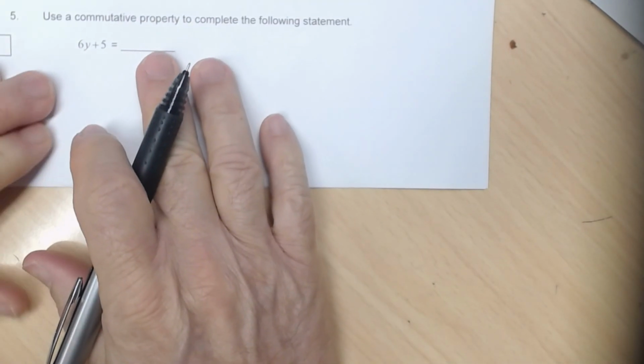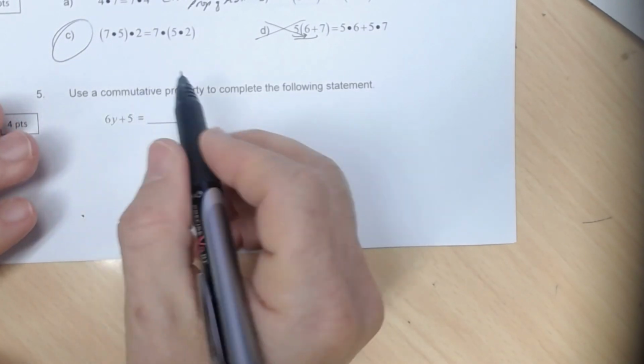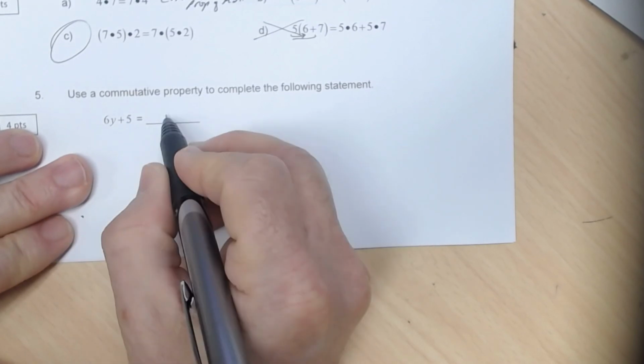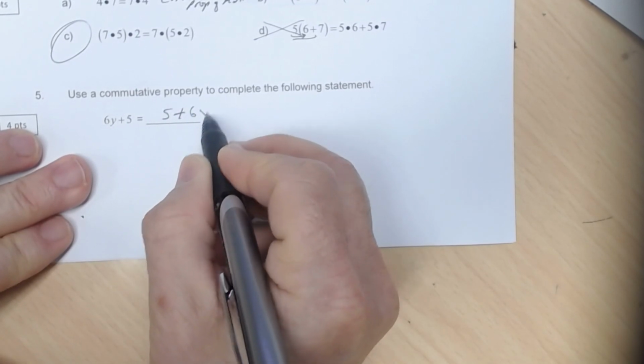Okay, commutative property, remember that's where you're changing the order. The order in which you add does not matter. So 6y plus 5 means the same thing as 5 plus 6y.